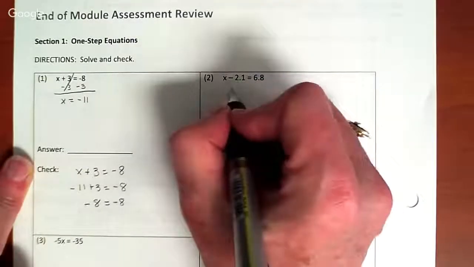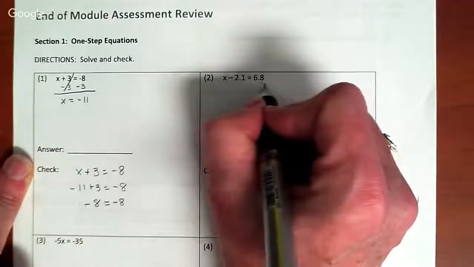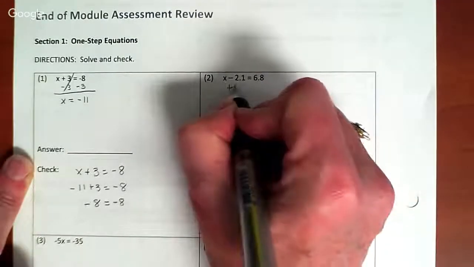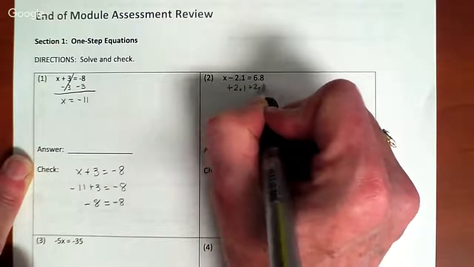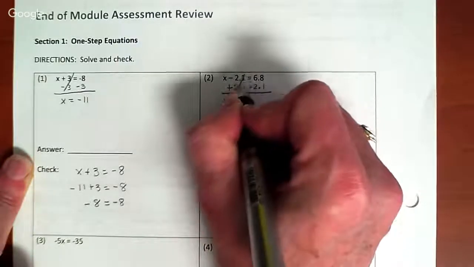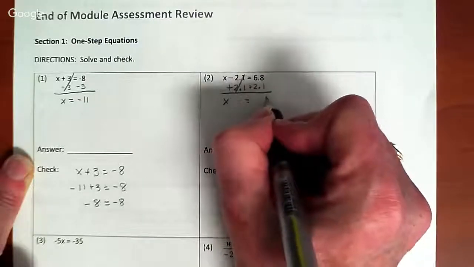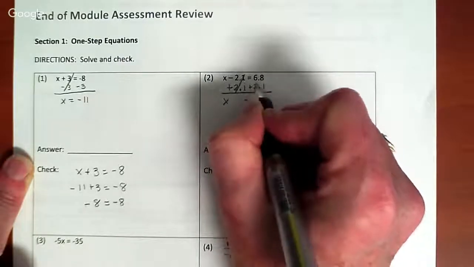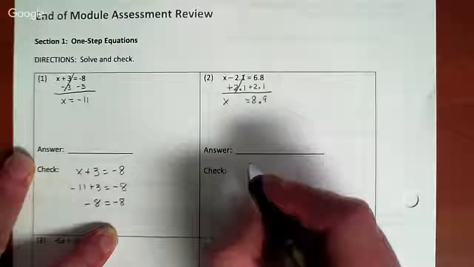Question number 2 is x minus 2.1 equals 6.8. So we are going to add 2.1 to both sides. X is left on the one side because this crosses off. You add on the other side, we have 9.8 here. So we have x equals 8.9.